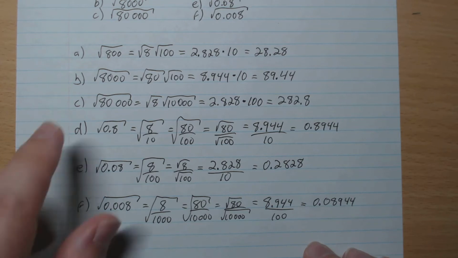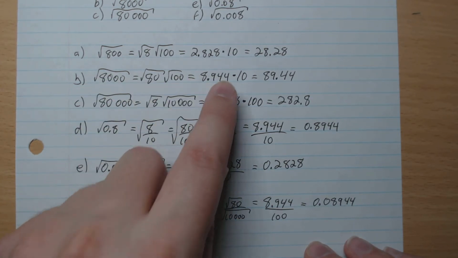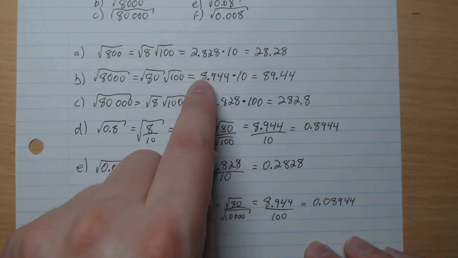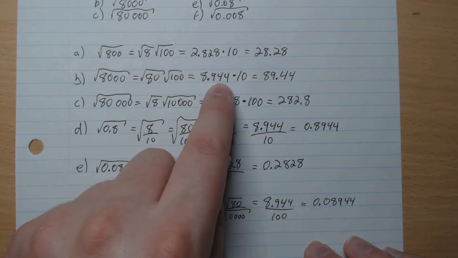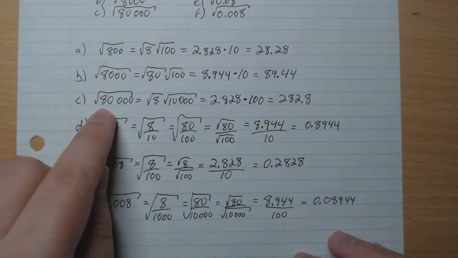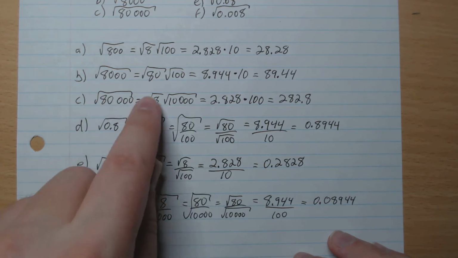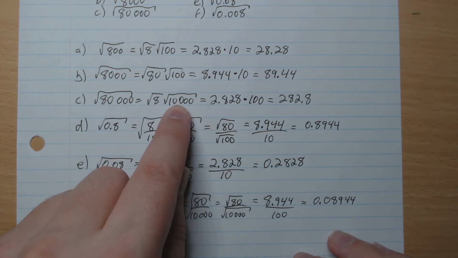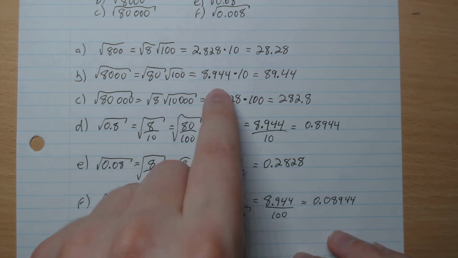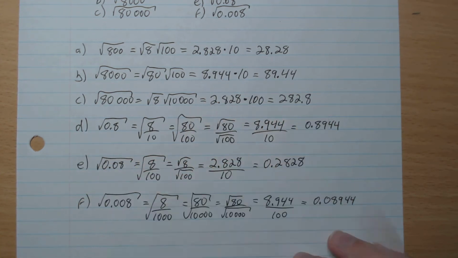B, root 8,000. So this is 80 times 100. Root 80 is given. Root 100 is 10. 8.944. Period goes to the right by 1. So we get 89.44. Root 80,000. Root 8 times root 10,000. Root 8 is known. Root 10,000 is 100. Multiply that. Period goes to the right by 2. 1, 2. 282.8 is our answer.